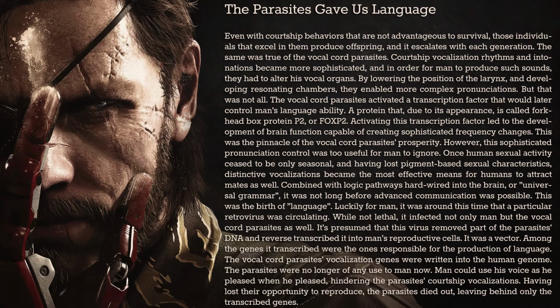Luckily for man, it was around this time that a particular retrovirus was circulating. While not lethal, it infected not only man, but the vocal cord parasites as well. It is presumed that this virus removed part of the parasite's DNA and reverse transcribed it into man's reproductive cells. It was a vector. Among the genes it transcribed were the ones responsible for the production of language. The vocal cord parasite's vocalization genes were written into the human genome.